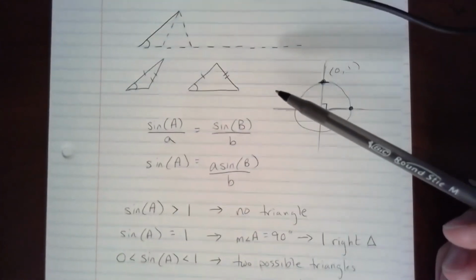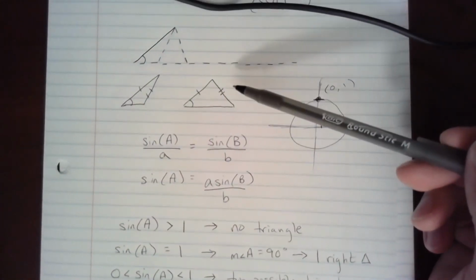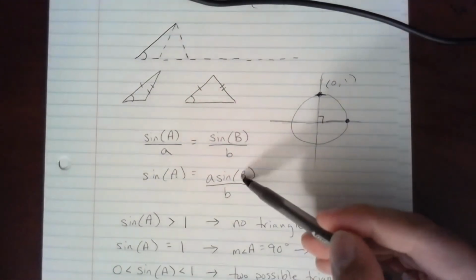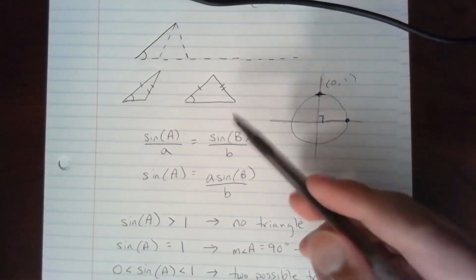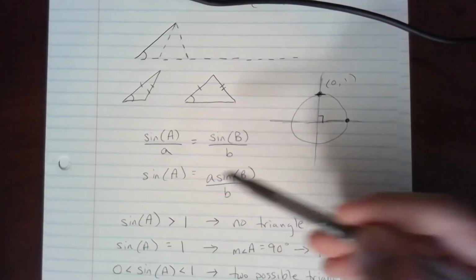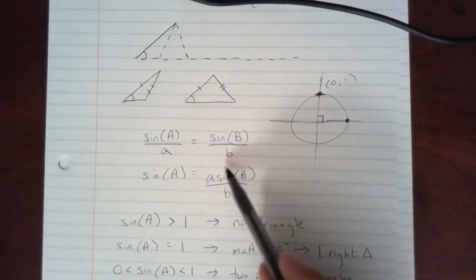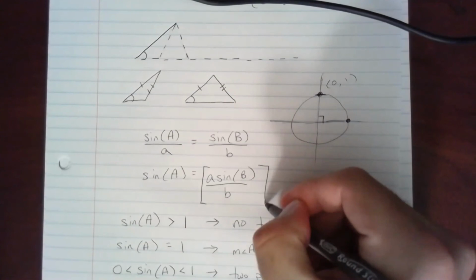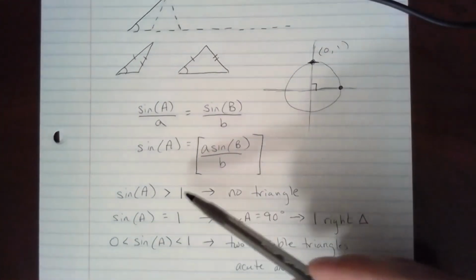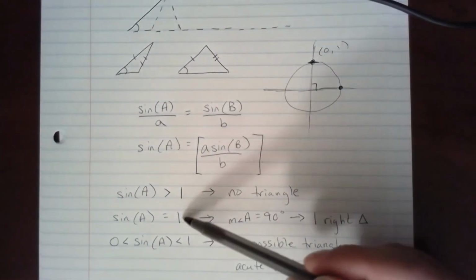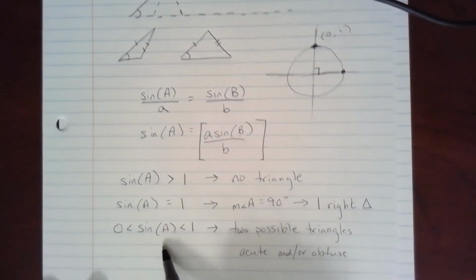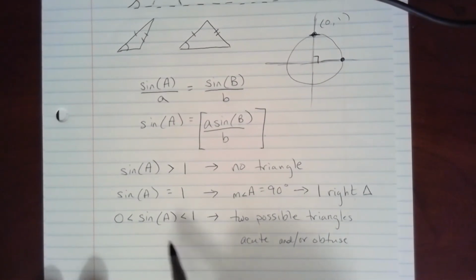But the idea again being that you could have these two different triangles that work out here, and that you can test it by just saying, well, look, they gave me a matching pair of angle and side. They gave me one of the sides, so I can test my sine value. I can test whatever this number is. So this number is really the one we're looking at here. If this number is bigger than 1, no triangle. If this number is equal to 1, you have a right triangle. And if this number is between 0 and 1, there's going to be a way to test and see what combination of things you have to work with.